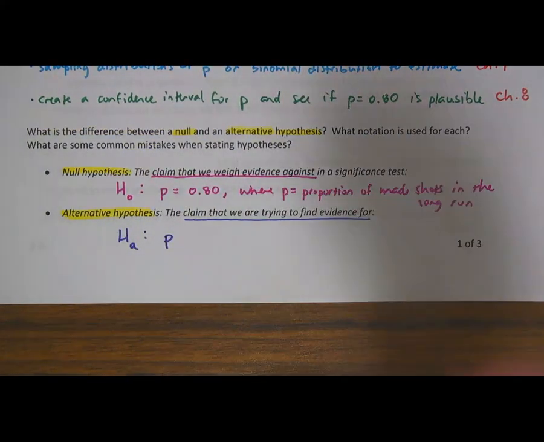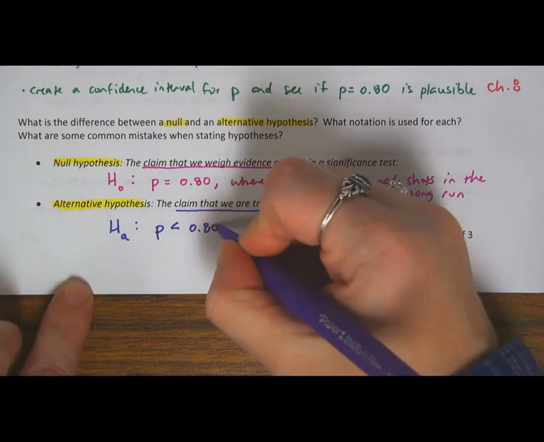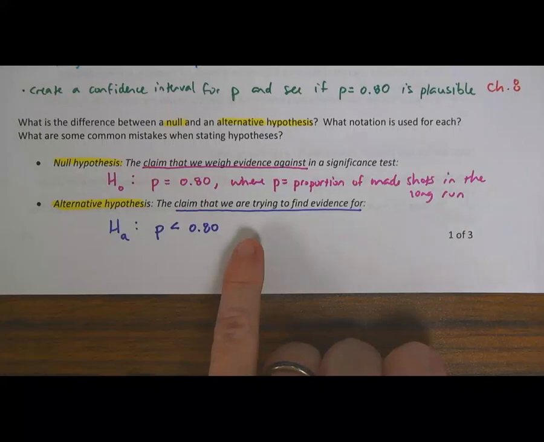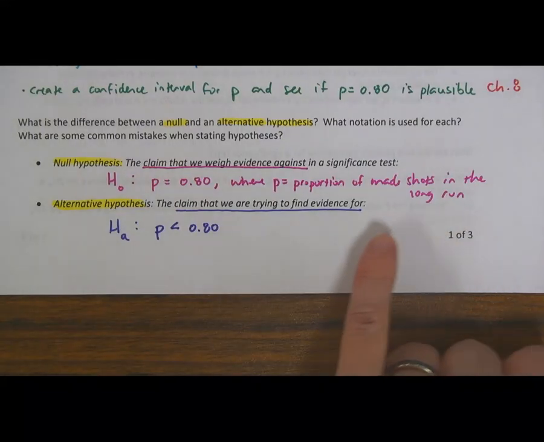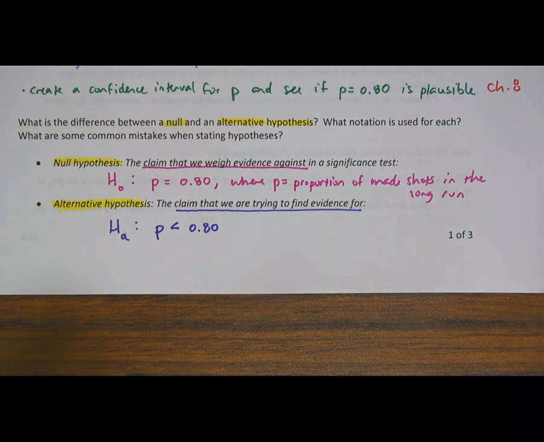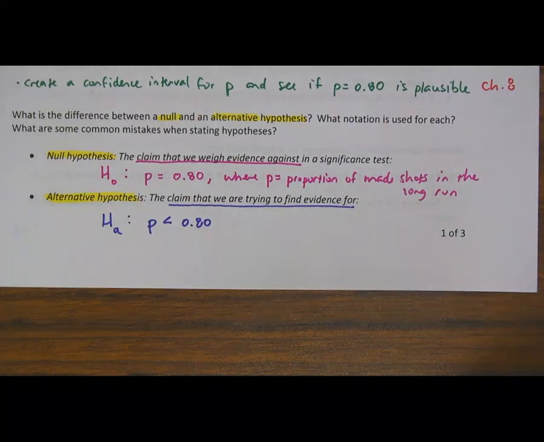I really think that he is less than an 80% shooter. So I think the proportion of shots that he makes is lower than that. You don't have to redefine your parameter here. You've already done it next to your null. So you would just put these pieces together, and that's how you're going to always start a significance test. And that's the main point of today, you getting some chance to practice writing your hypotheses.